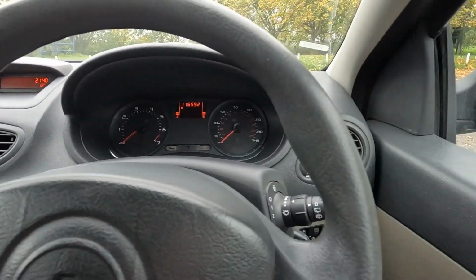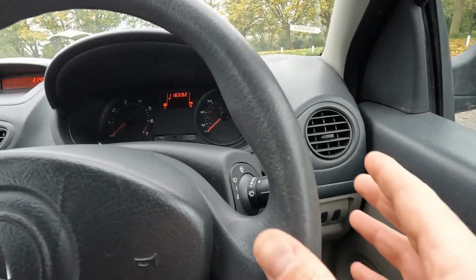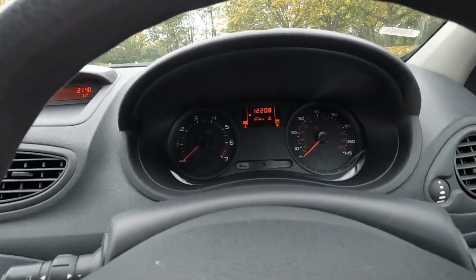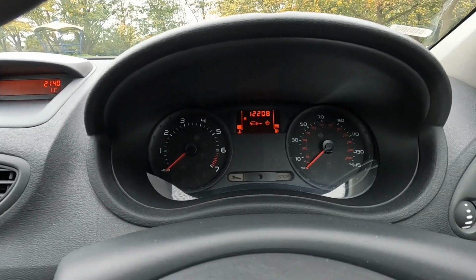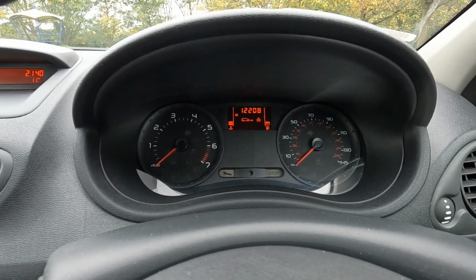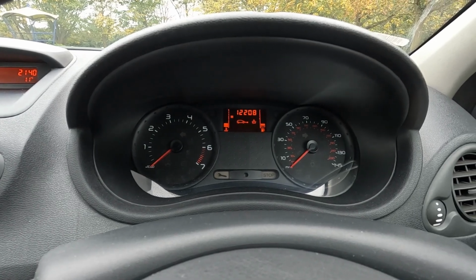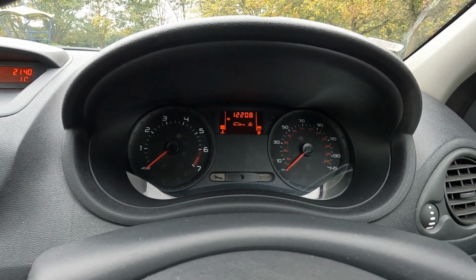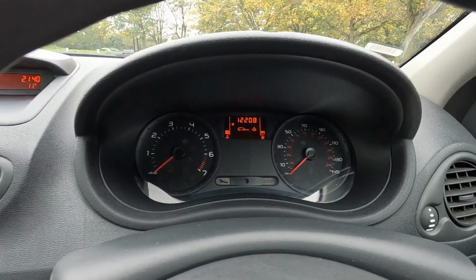So I'm just going to show you by using down. It does cycle through, but if we use the down arrow, that takes us to this item here, which is saying how many miles until our next oil change. So this doesn't need an oil change for some 12,000 miles. We'll just go ahead and tap down again.